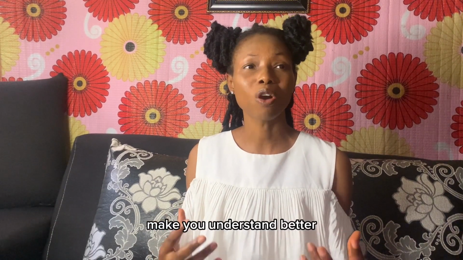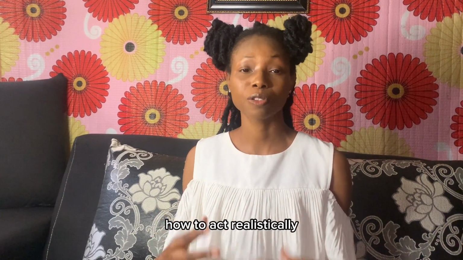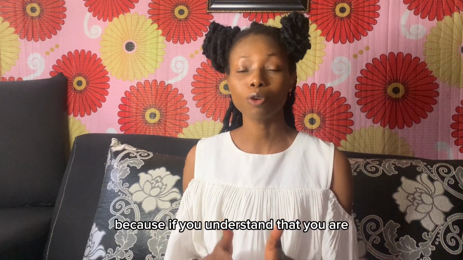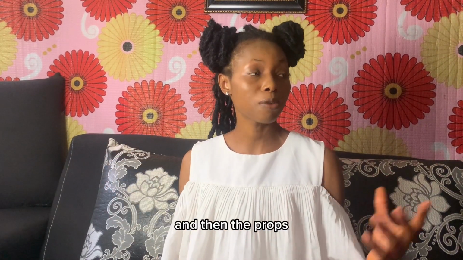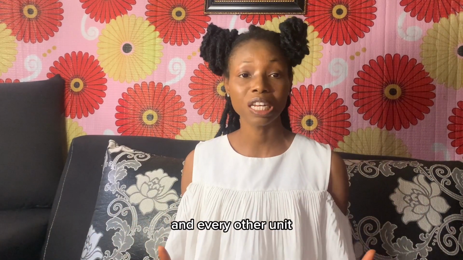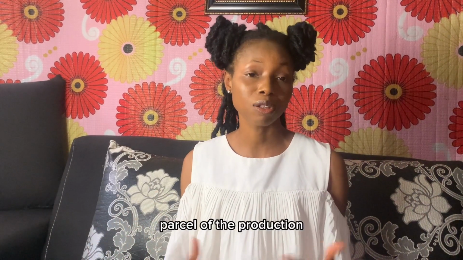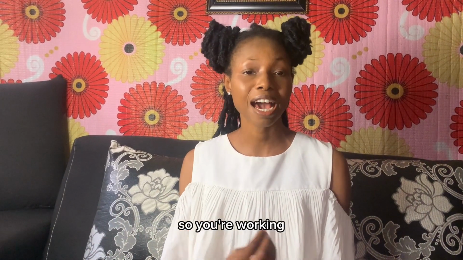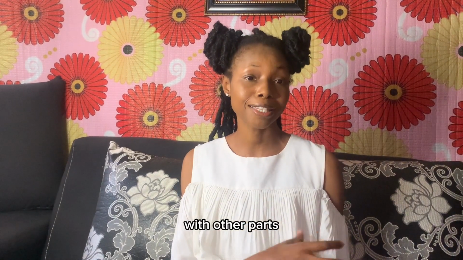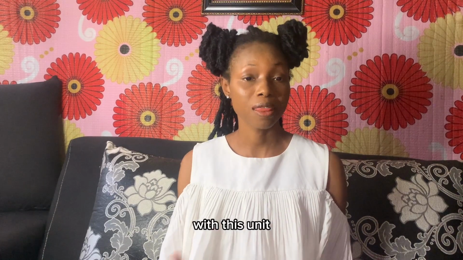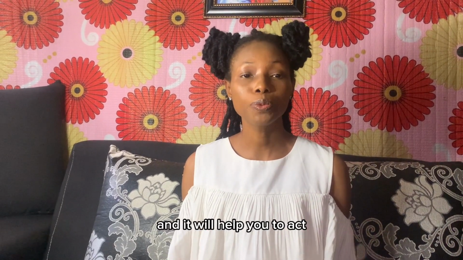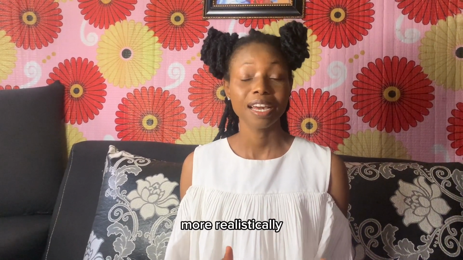This will make you understand better how to act realistically, because if you understand that you are a part of the story, you're a piece of the story, and then the props, the sets, the costume, the lights and sound and every other unit, they are also a part and parcel of the production. So you're working hand in hand with other parts to make up this thing. You understand how to relate better with this unit, and it will help you to act more realistically, either on stage or on screen.